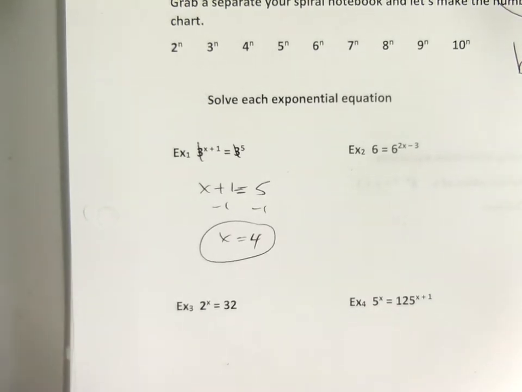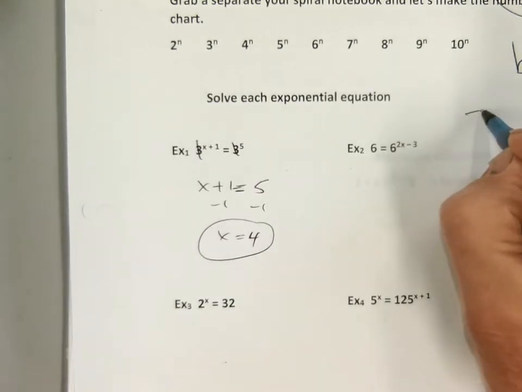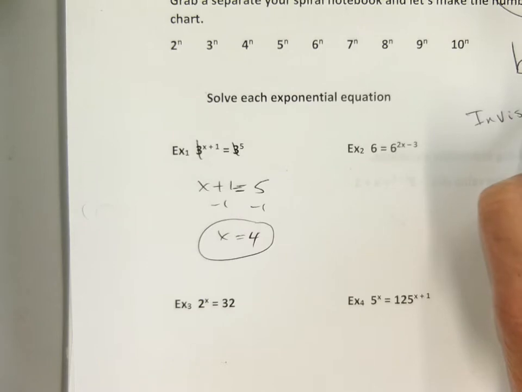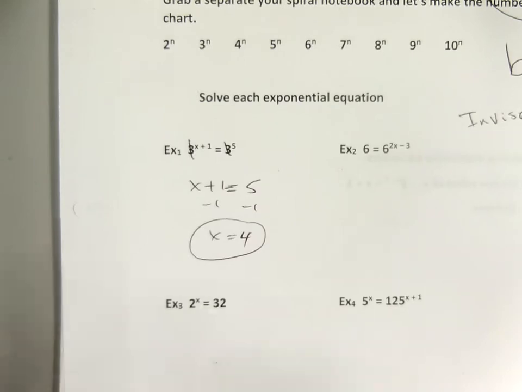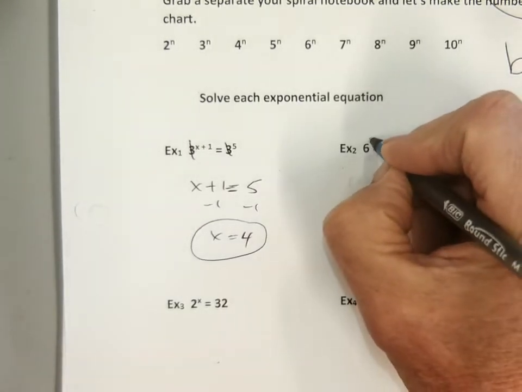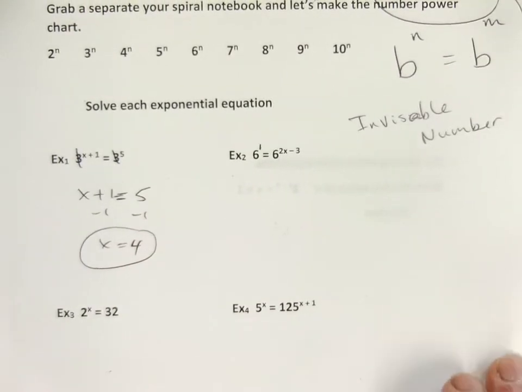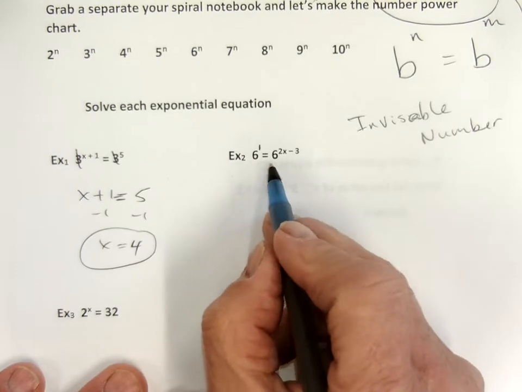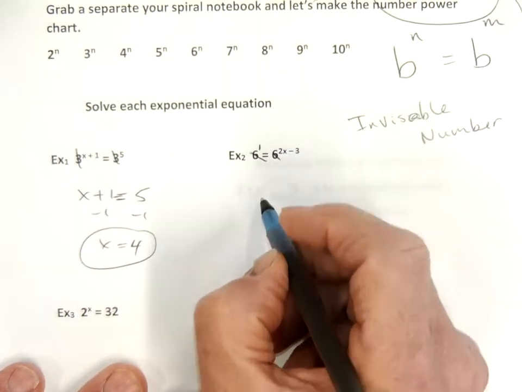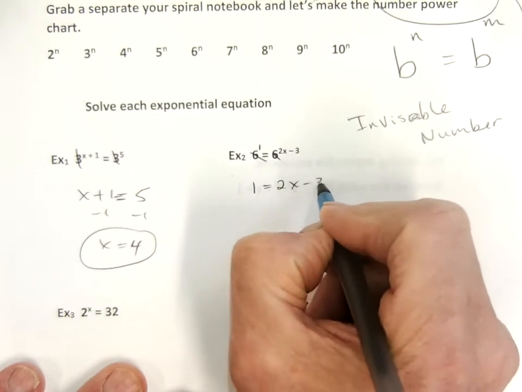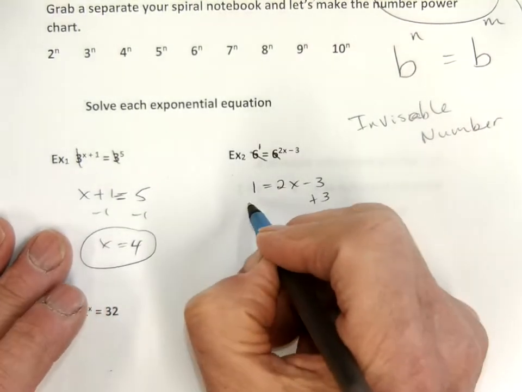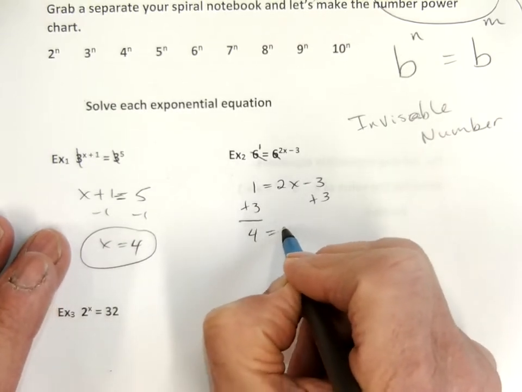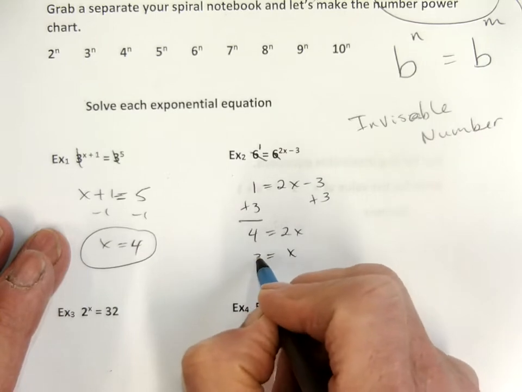Example 2. Before you cancel them out, there's an invisible number. What's my invisible number? There is a 1. Nice job, Noah. So before we do anything, there's an invisible number, 1, and then base 6, base 6. Cancel them out. So I have 1 equals 2x minus 3. You can see why we needed that invisible number: you needed something on the other side of the equation. Then we go plus 3: 4 equals 2x. Divide by 2, x equals 2. Everybody agree?